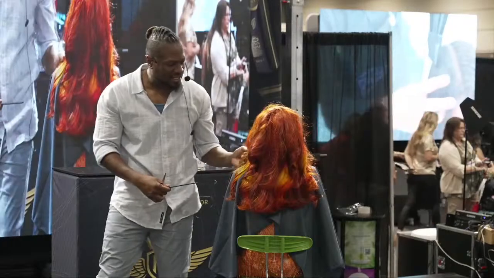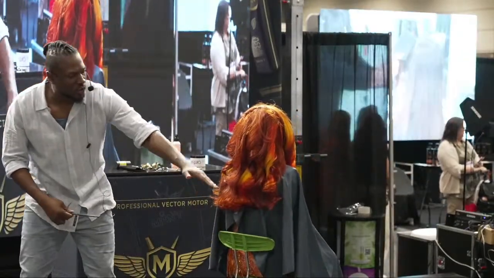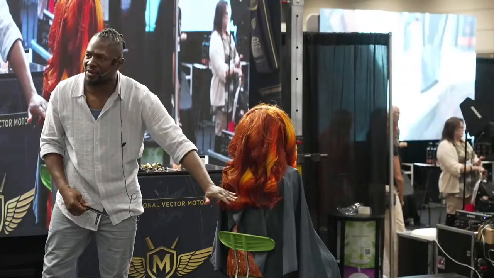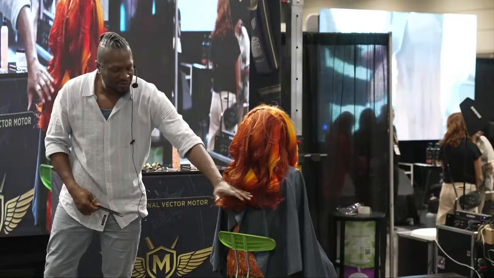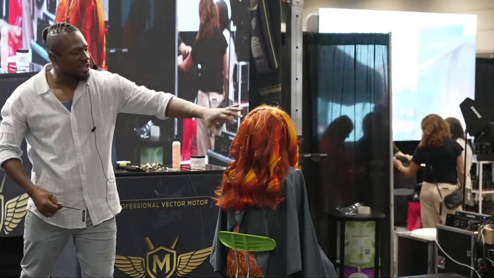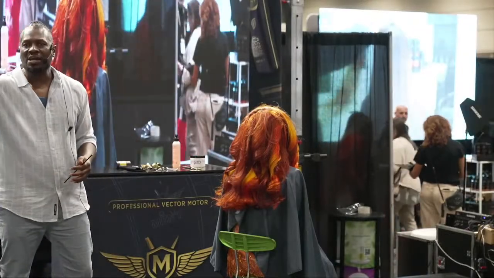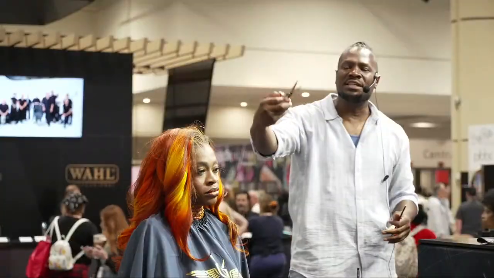And you can see how the layers are just falling and it's working with the length that we have already established, so we're getting the movement, we're establishing the length, okay? Creating the look that you want without compromising anything. And it's all about having quality tools.